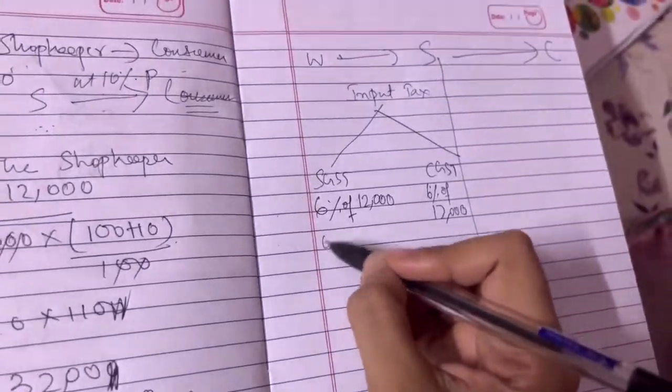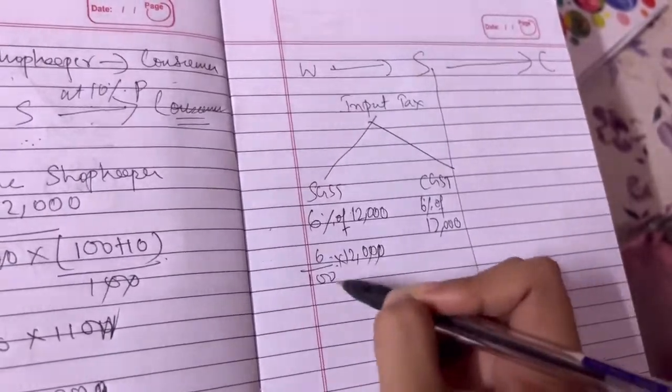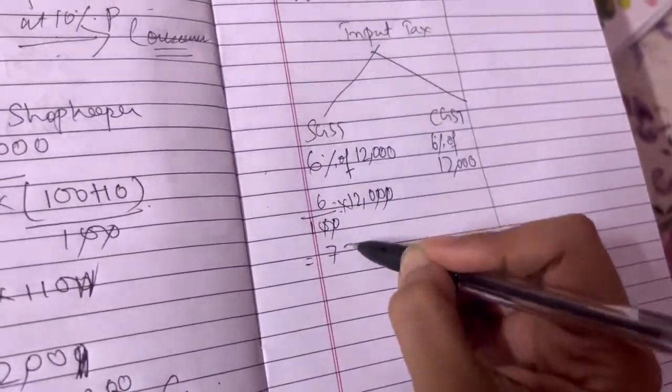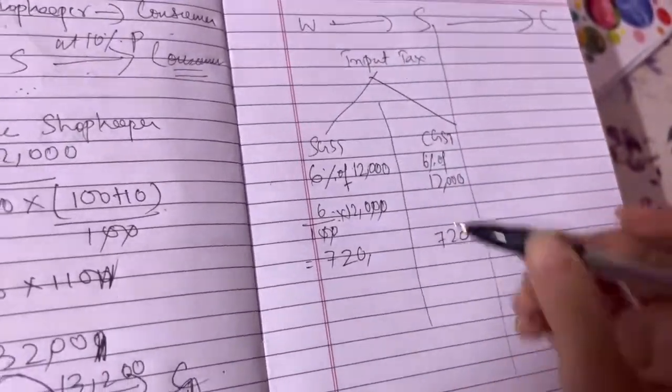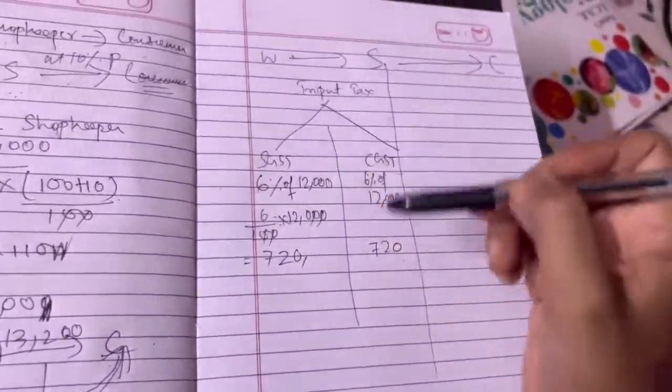So we can calculate 6 by 100 into 12,000. So it's 720. Same thing here, 720, which means that rupees 720 goes to the state government, 720 goes to the central government.